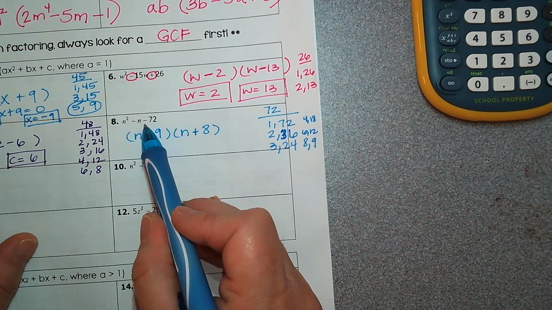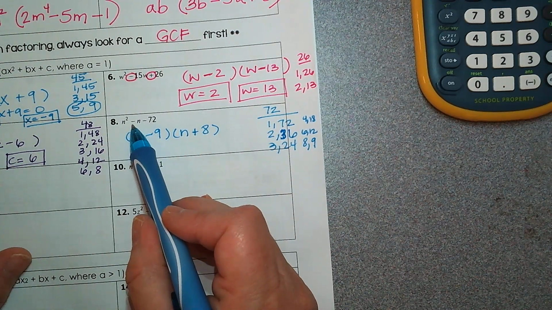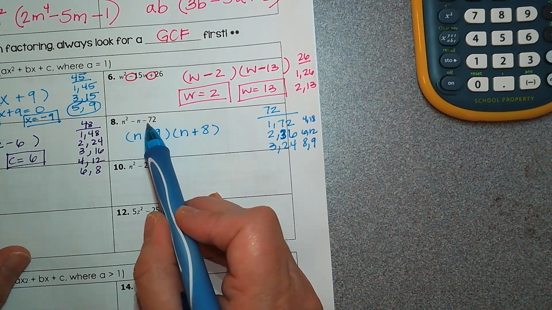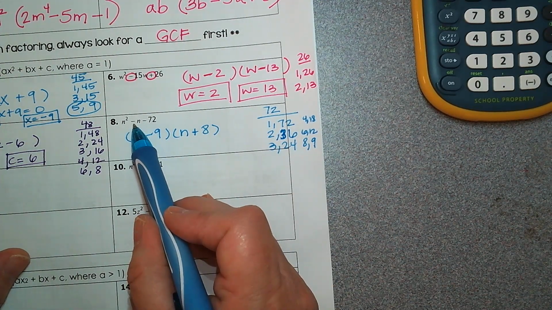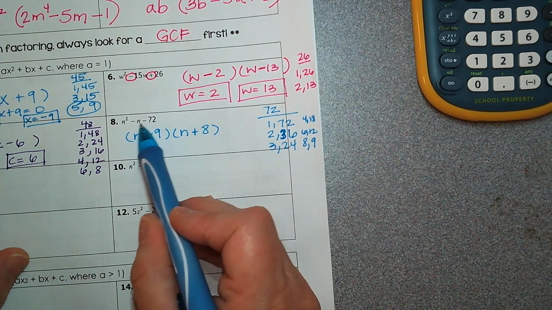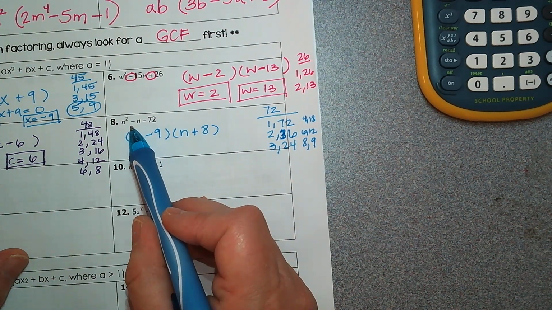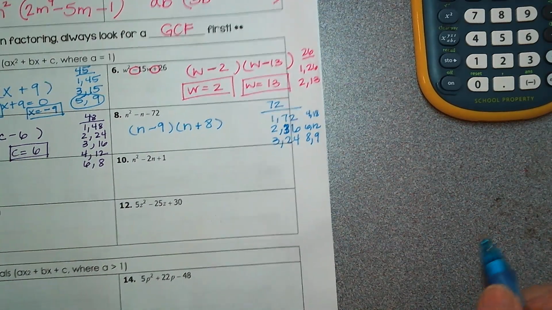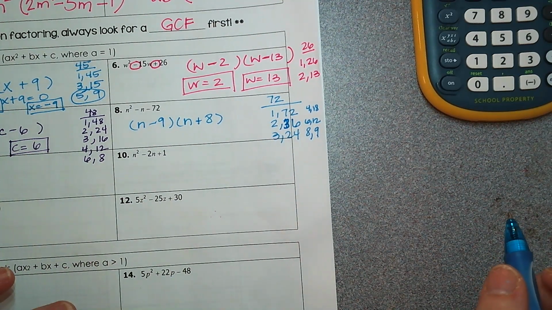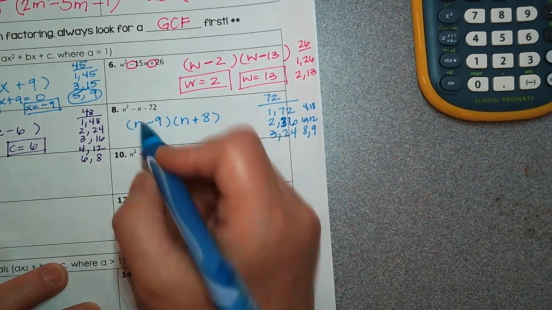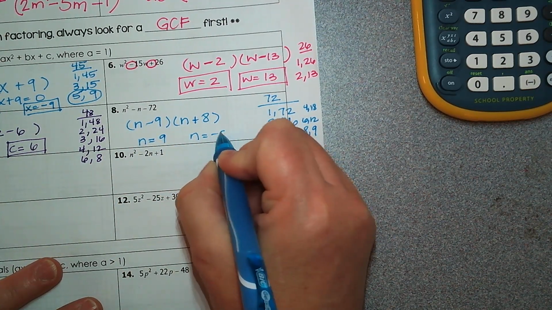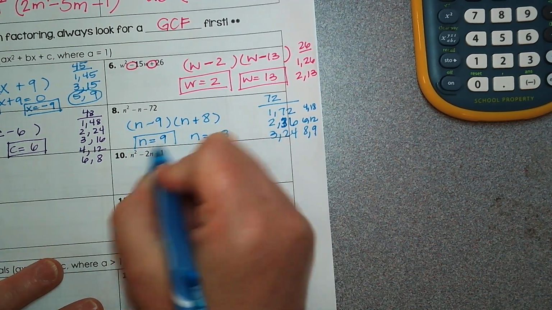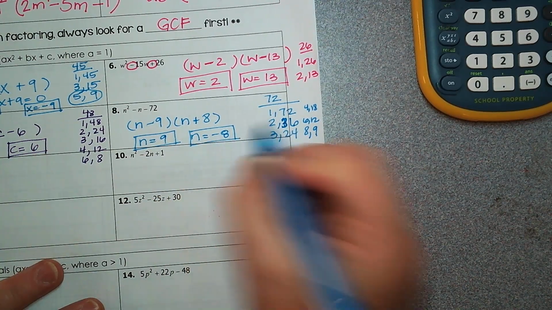When there's a minus at the end, the first sign goes with the larger number. And my solutions are the opposite of what's inside my parentheses. Y'all with me? Yeah.